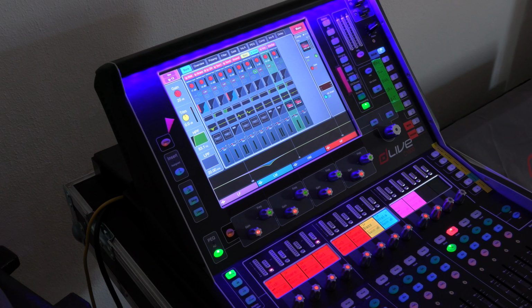I went ahead and quickly loaded an existing show file. Imagine this was a scene that somebody else created because you are stepping in as a sound engineer or something like that. Using the routing view, you can quickly see where the channels are going.